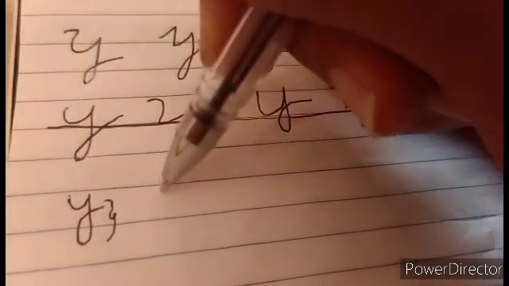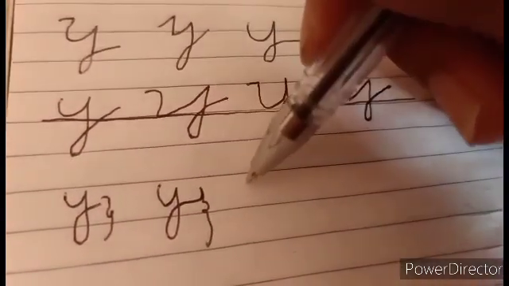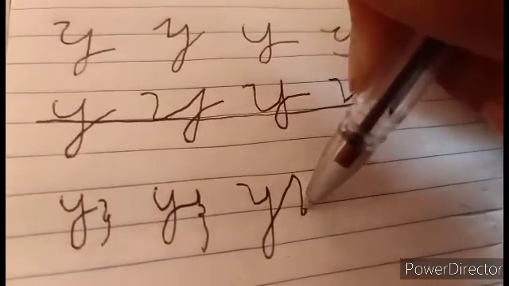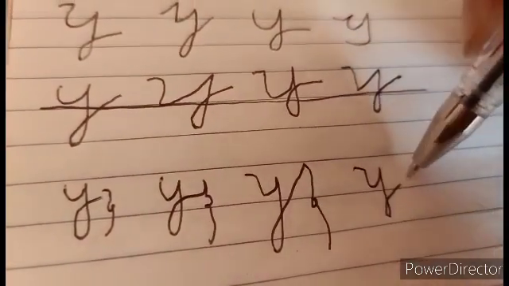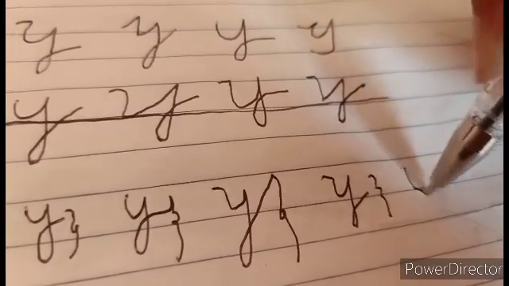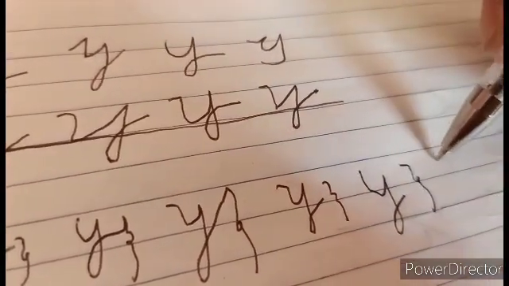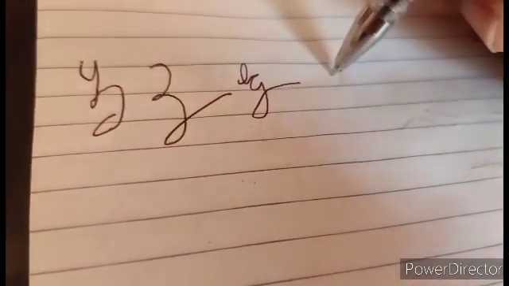C. Examine the lower projection. Number 26, the examination of letter Z. A. Examine the formation, lower projection, lobe, etc.